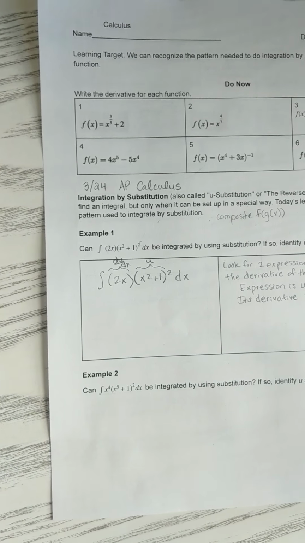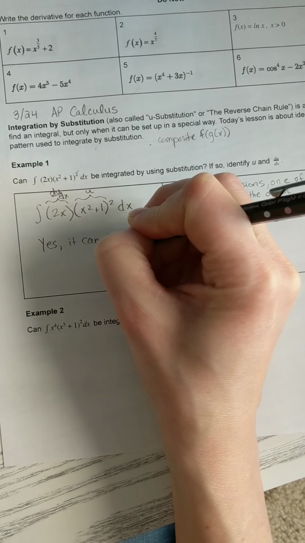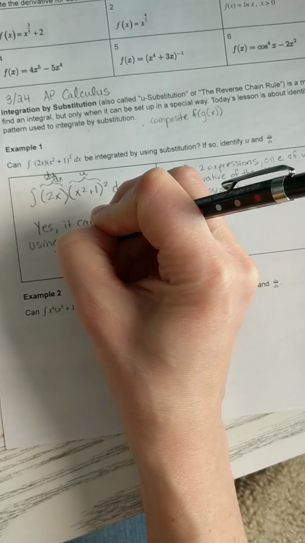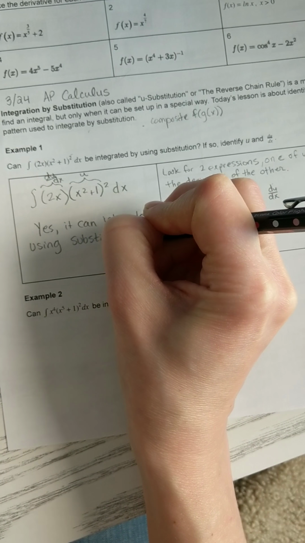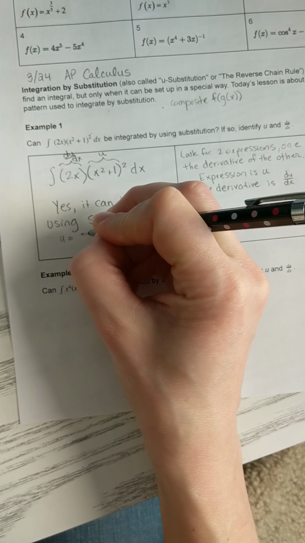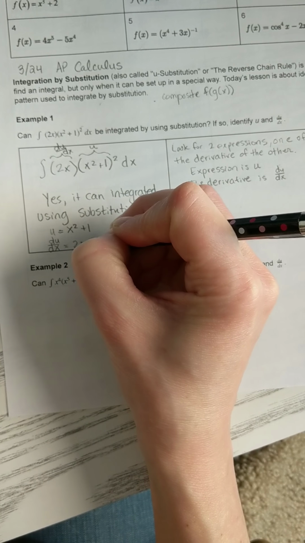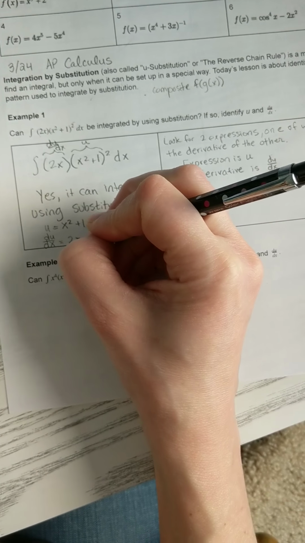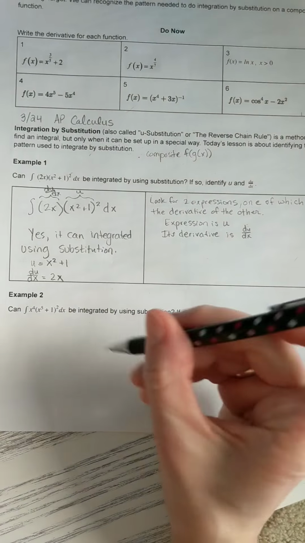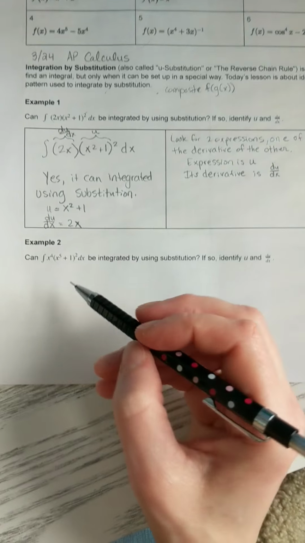So my answer is yes, it can be integrated using substitution. u is the expression x squared plus 1, and du with respect to x is 2x. And that's it. So that's our first example. I showed you what it looks like when it can be integrated using substitution. Let's look at example 2.